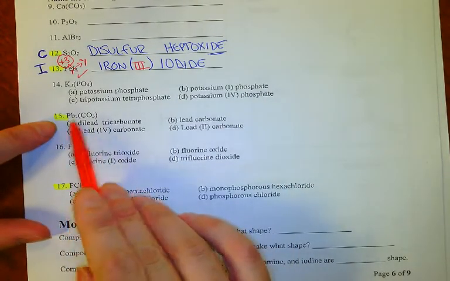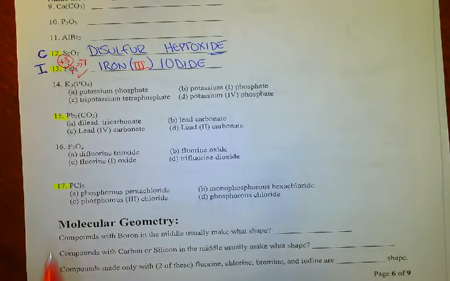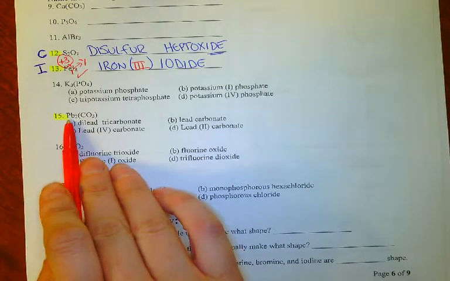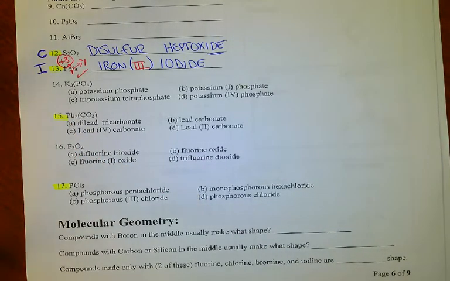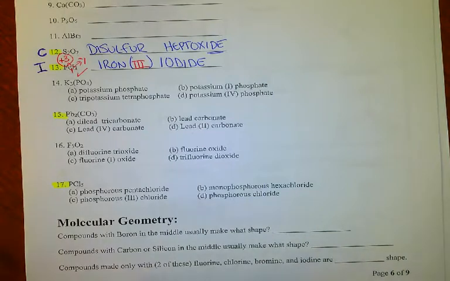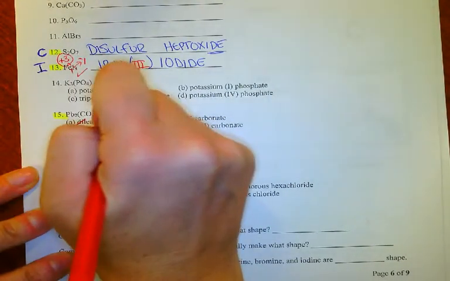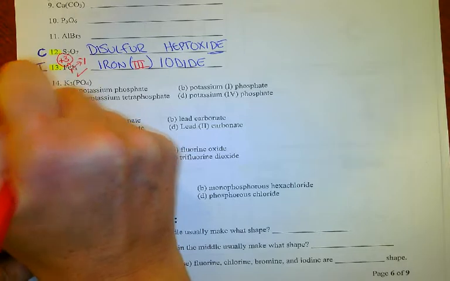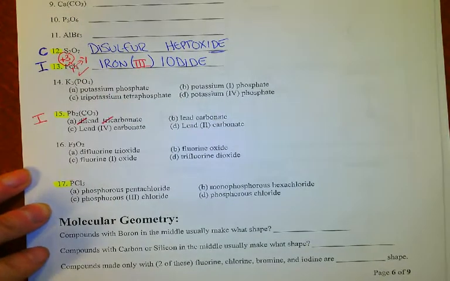Number 15, Pb2CO3. It's harder when it's multiple choice because you see lots of kind of sort of right answers, okay? First thing we need to look at: is it ionic or covalent? Lead is definitely a metal. Lead pipes, it's a metal. So I cannot use prefixes. I only use prefixes for covalent. So I'm going to go through and take out the garbage. Any prefix here is garbage because it's an ionic compound, no prefixes.